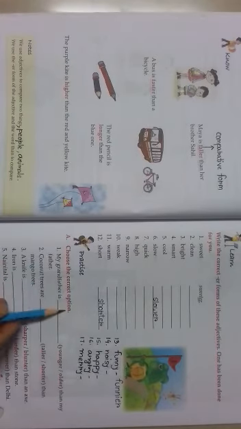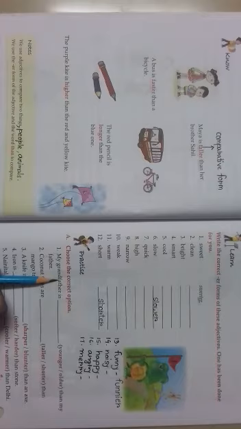Choose the correct options. My grandfather is dash than my father. What do you think, father or grandfather? First who came? Grandfather came and then my father comes, right? So who is older and who is younger? Father is younger and grandfather is older. So the answer is older. In this way we will try to solve this exercise.